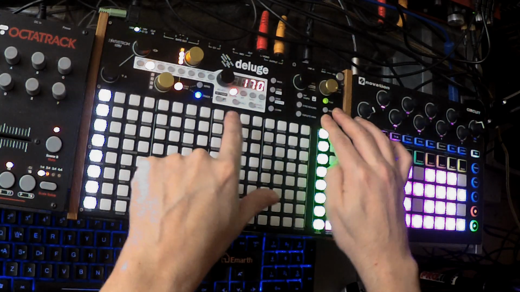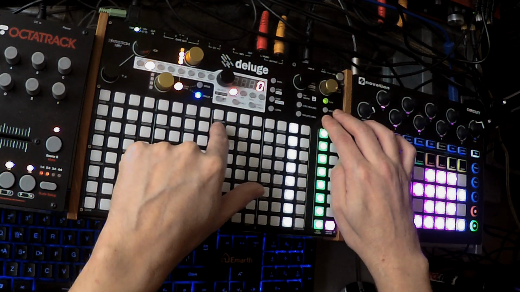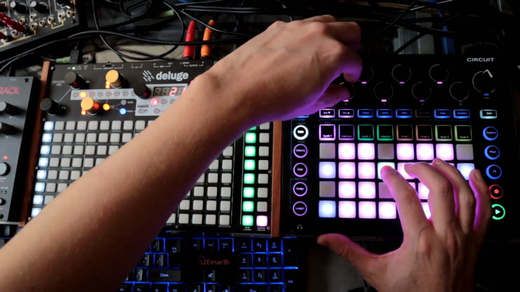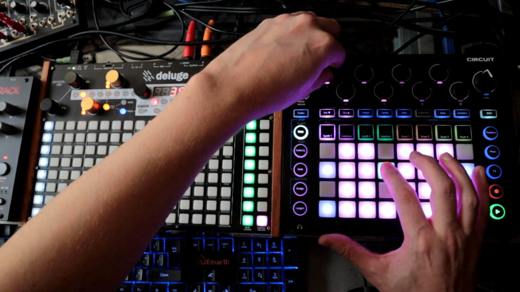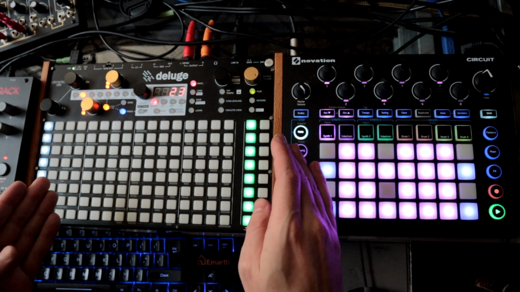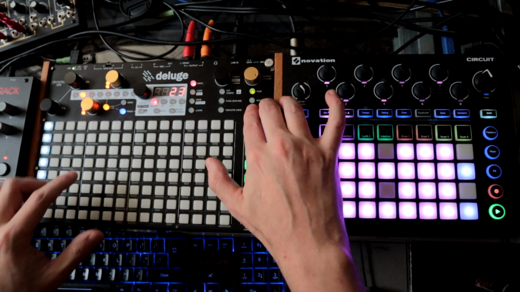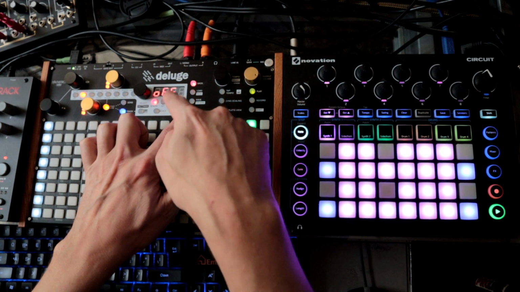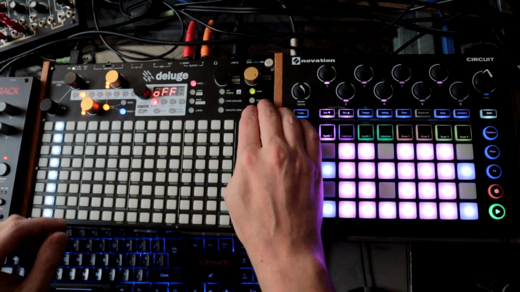Now what we're going to do is change the resonance. Shift resonance, hold down Learn, turn that knob, and let's play. Now some parameters don't learn. So for example, if we go Shift saturation, hold down Learn, it'll say can't. So we can't assign that to anything.